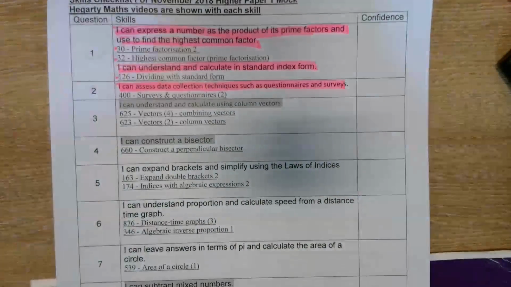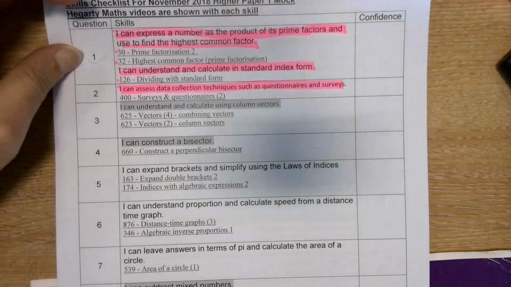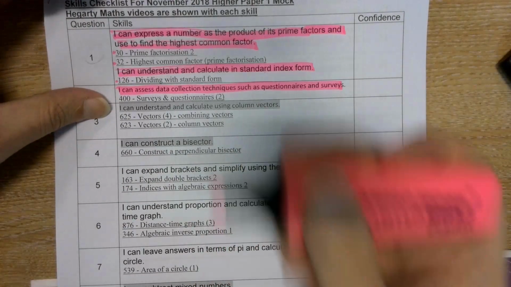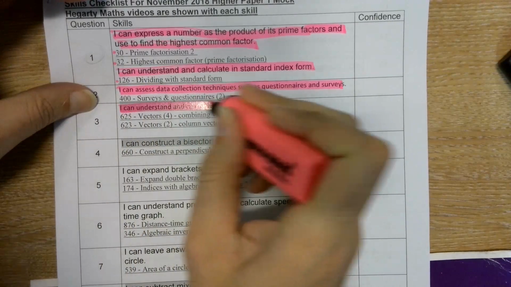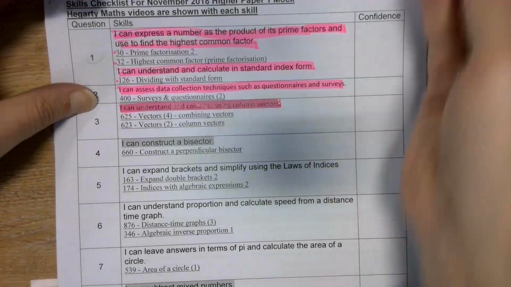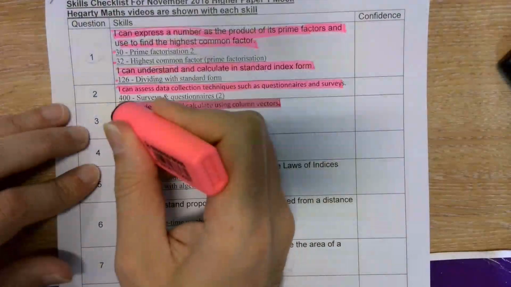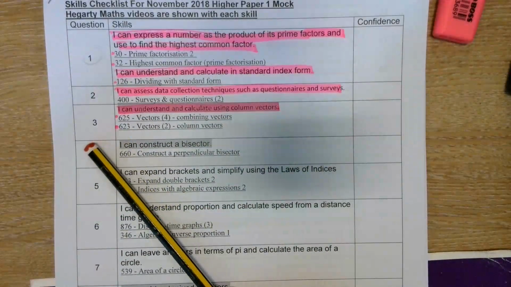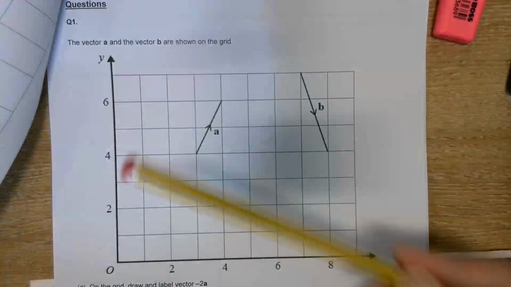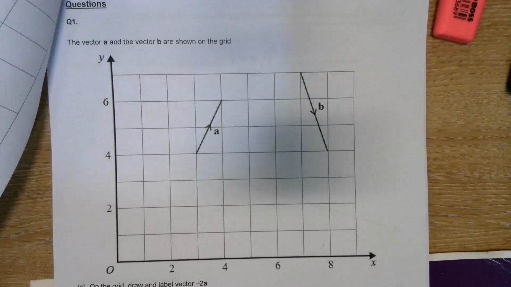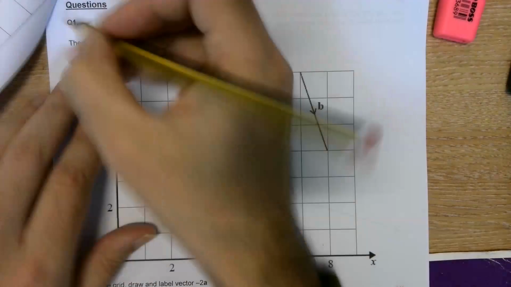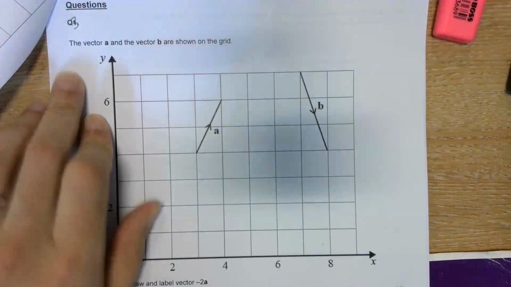Okay, right, I'm going to be going through section 3, which is one of the highlighted sections, which means it's in that early part of the booklet, saying I can understand and calculate using column vectors. So these are these two videos from Hegarty Maths, and it's question 3 on your exam, but it's actually the first section there. This is one of the ones that you have to get from a different website. Okay, so we're doing this one, but it's actually this question here. This is section 3, whatever that one is.